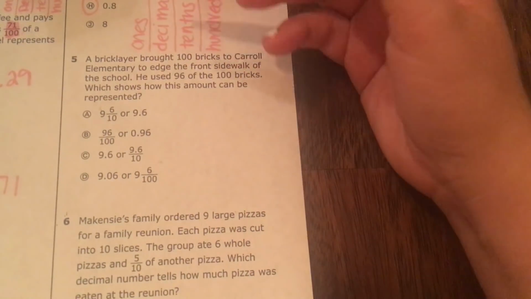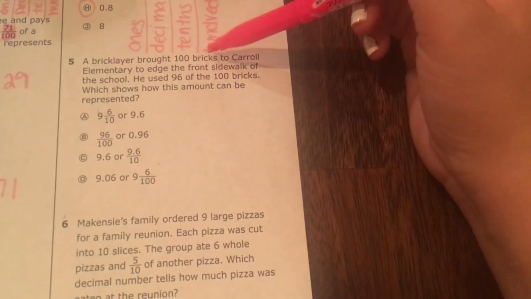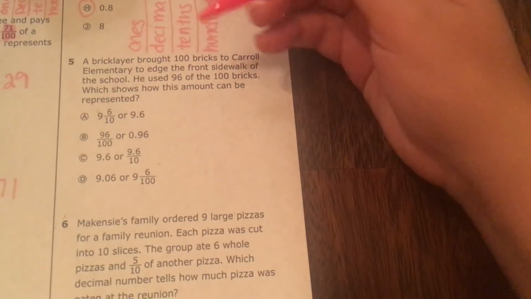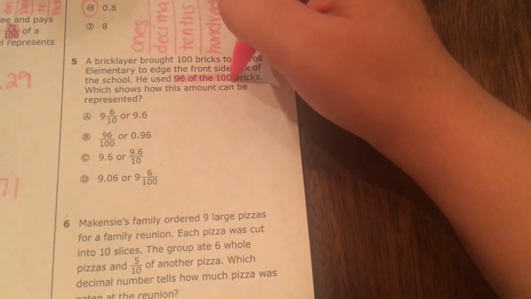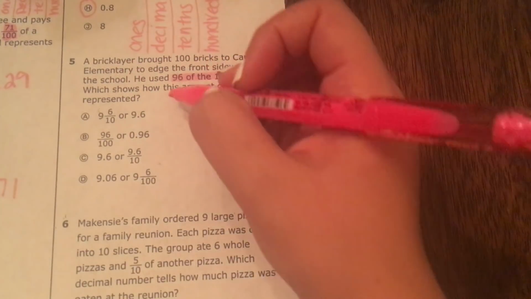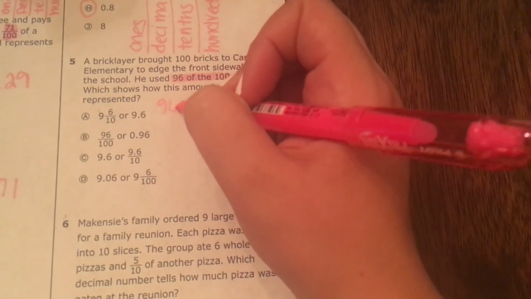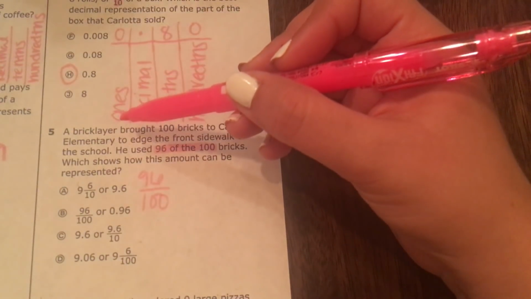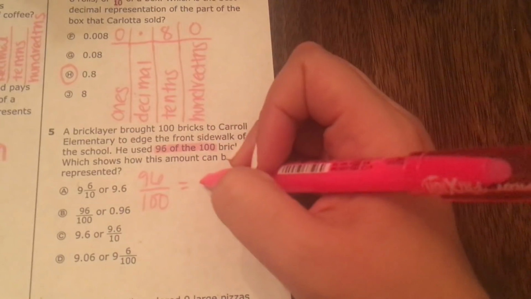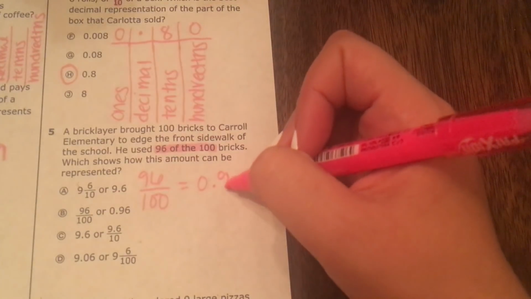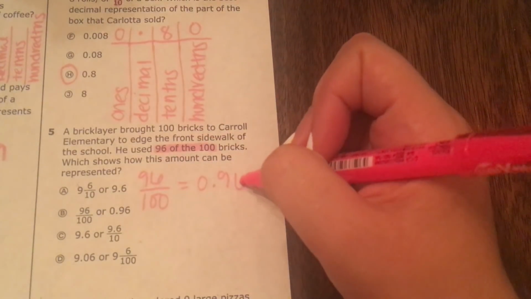Number 5, a bricklayer brought 100 bricks to Carroll Elementary to edge the front sidewalk of the school. He used 96 out of 100 bricks, which shows how this amount can be represented, right? So 96 out of 100, okay? So remember, if you look up here, do I have a ones place? No, so I'm gonna put a 0. And do I have a tenths place? Yes, the 9. And the hundredths place is the 6. So the correct answer is B.